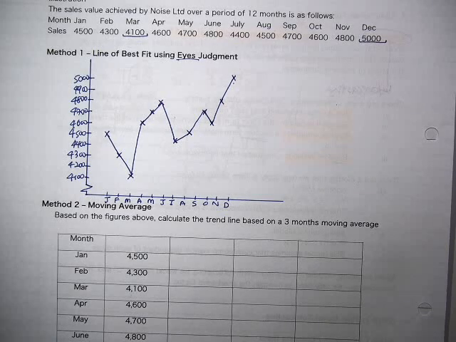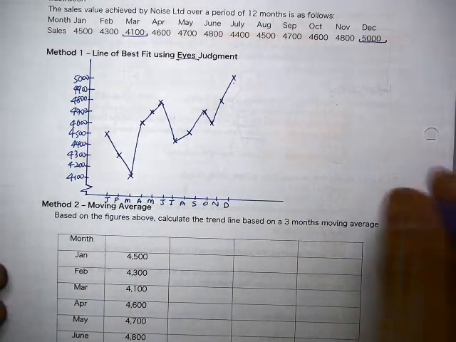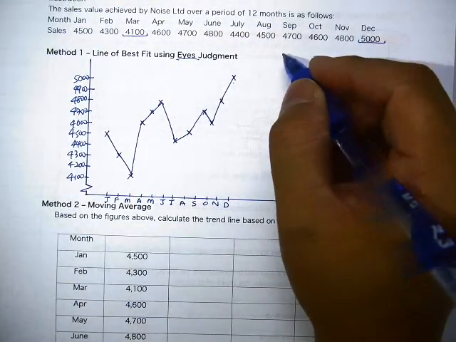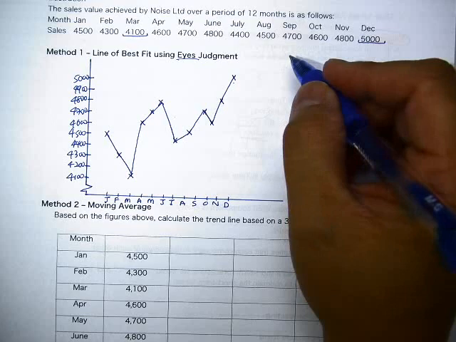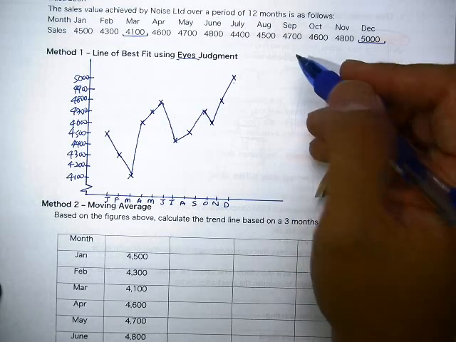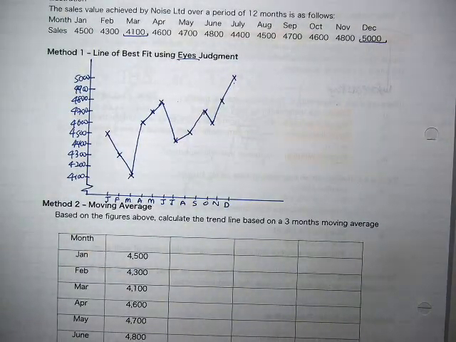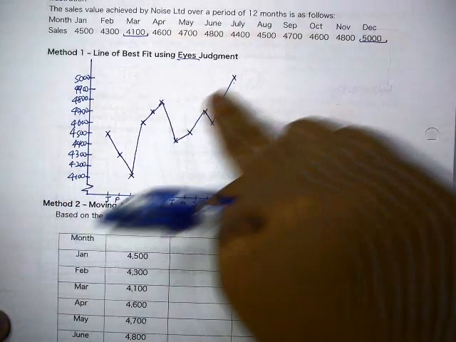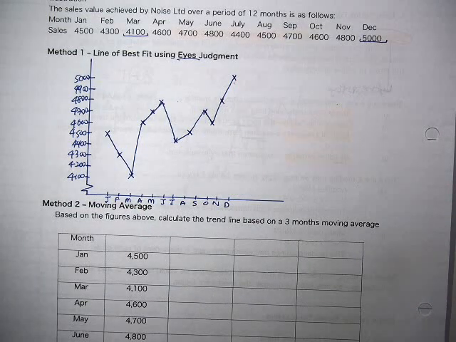Now this is the time series of your sales over a year. Then what you do is ask yourself, imagine if you have one line that cuts through all these values in the center. It must be in between all the values. Now where will that line be?